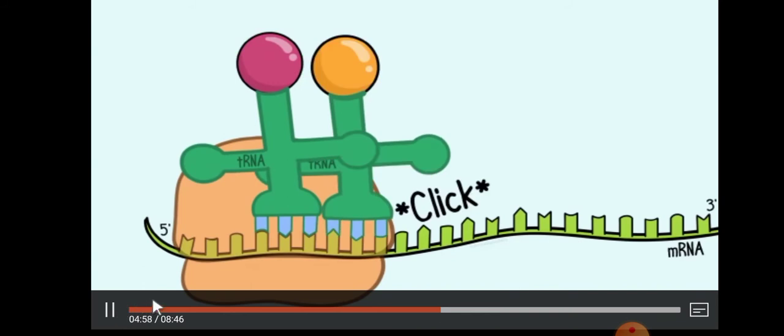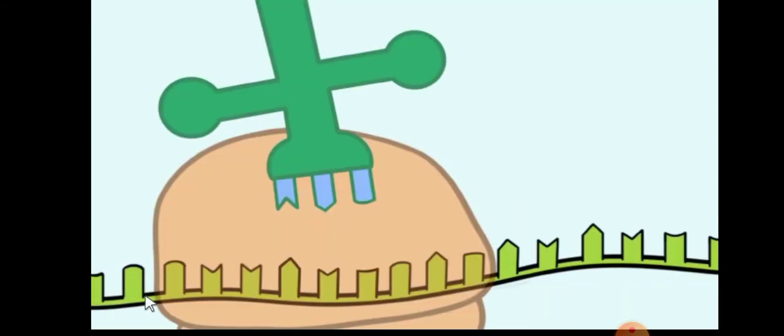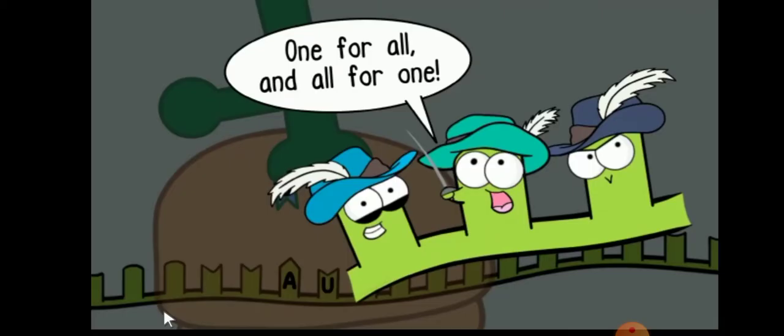mRNA, they transfer their amino acid. When tRNA is bringing in the amino acids, it reads the bases, represented by these letters here on the mRNA, in threes. So it doesn't read one letter at a time, it reads in triplets.